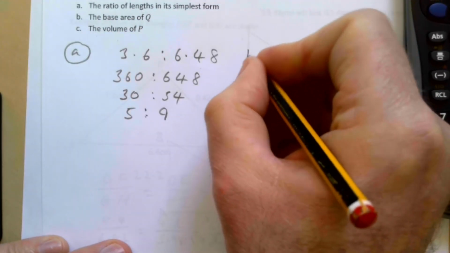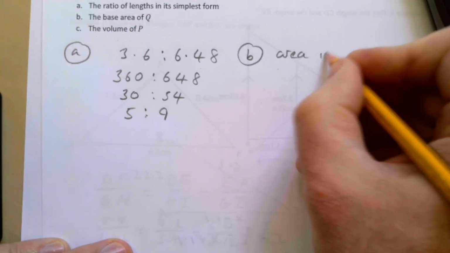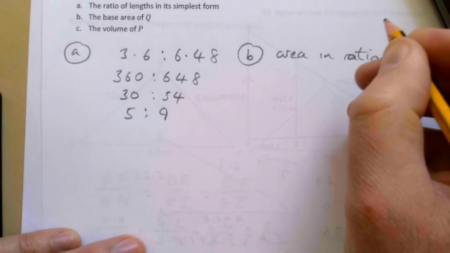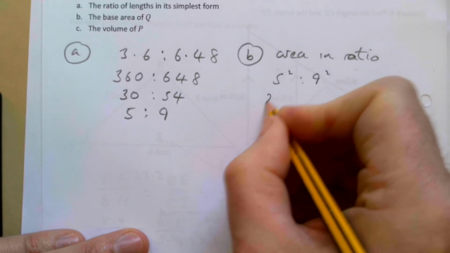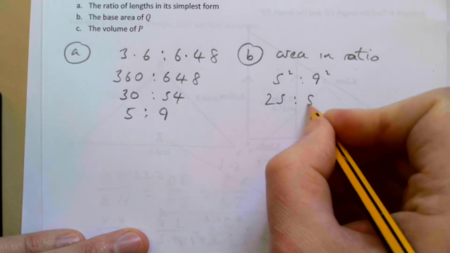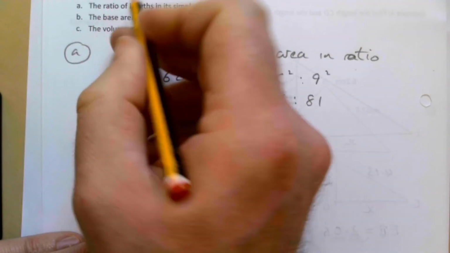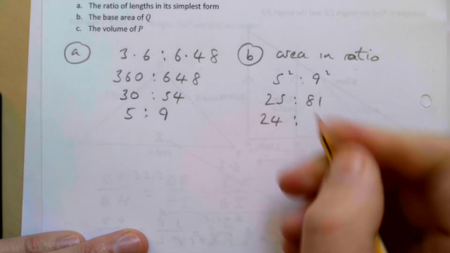Alright, part B. Areas in ratio will be 5 squared to 9 squared. So they're going to be 25 to 81. We know the area of P is 24, quite an awkward sum here, but that's okay.